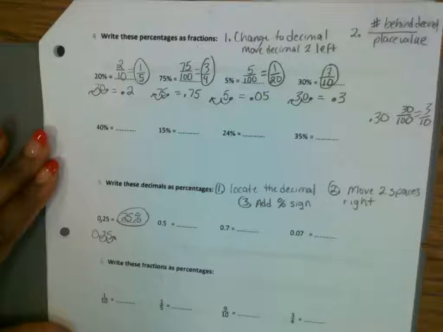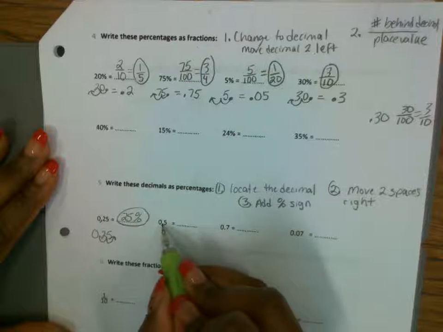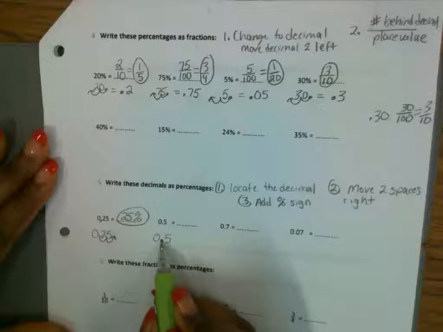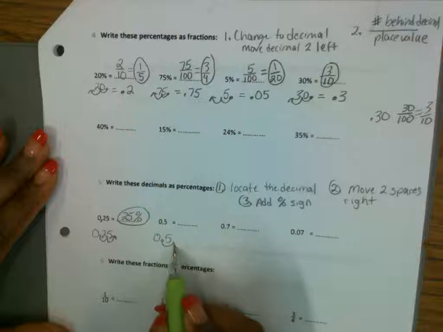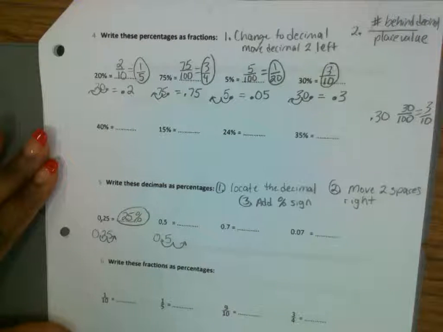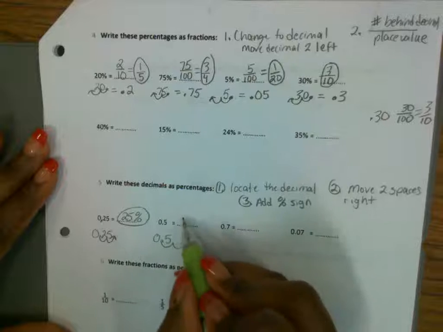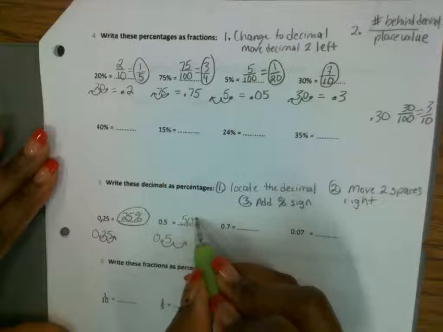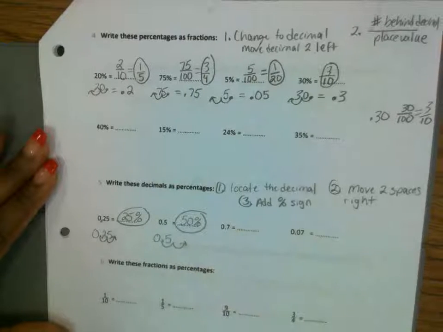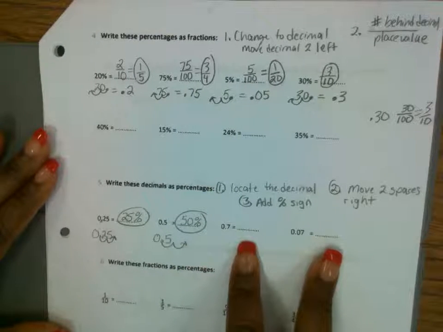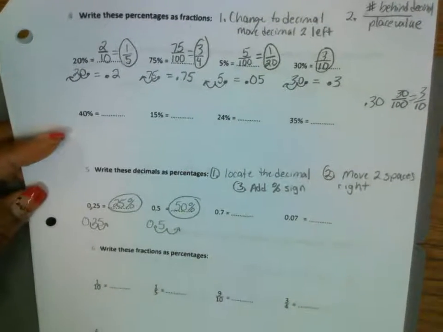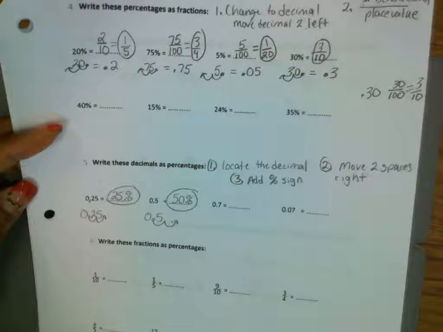Okay. Same here. We locate the decimal. It's right here. You're going to move this decimal 2 places to the right. That's 1, 2 times this way. We're going to put a 0 as a placeholder here. So what we have is 50%. Okay? And I want you to do these 2 on your own. Locate the decimal, move it 2 spaces to the right, and add your percent sign. I'm going to give you a couple seconds on that one.